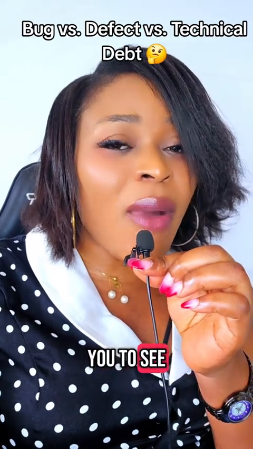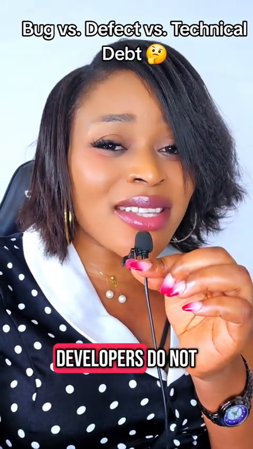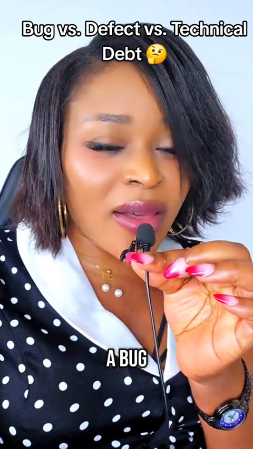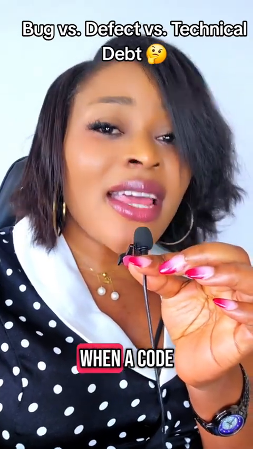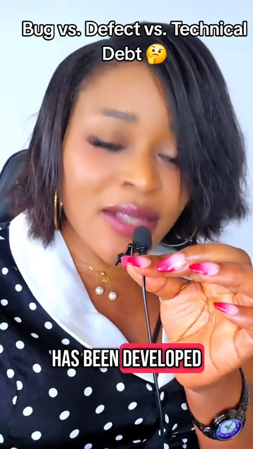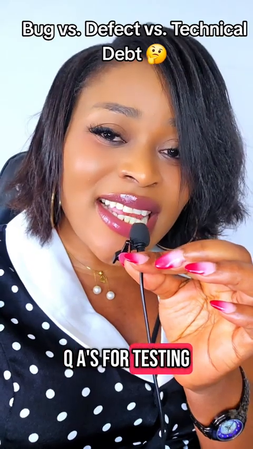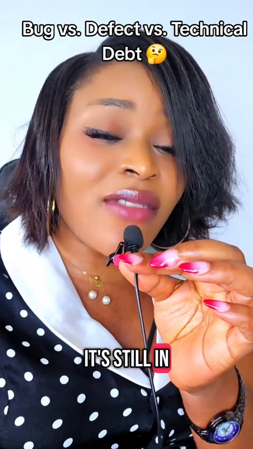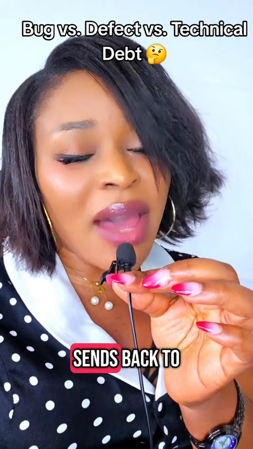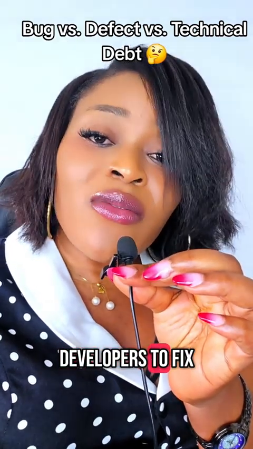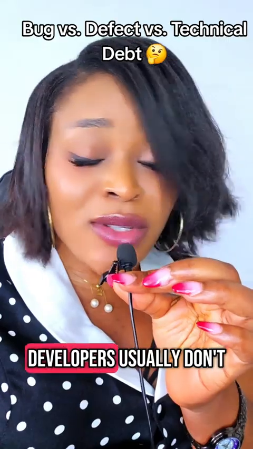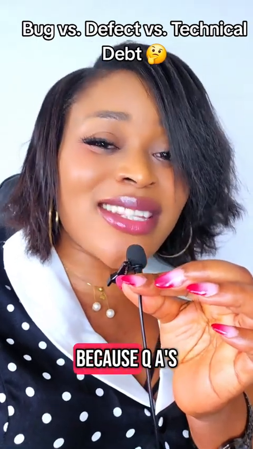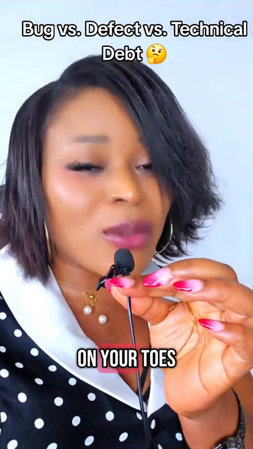Bugs. I would like you to see a bug as the very reason why developers do not like QAs very much. Always think about that and then you will know it's a bug. A bug is when code has been developed, sent to the QAs for testing, and the QAs realize it's malfunctioning. It's not doing what it's supposed to do. It's still in the development environment, and now it's sent back to developers to fix whatever the issue is. Developers usually don't like that very much, which is the reason why they don't like QAs very much, because QAs usually put them on their toes.